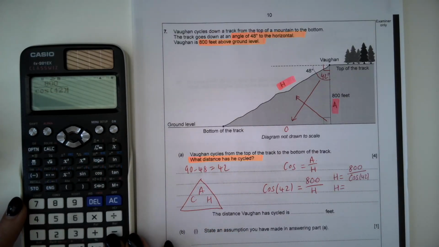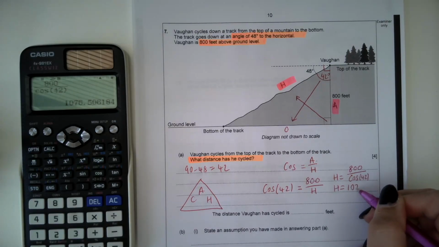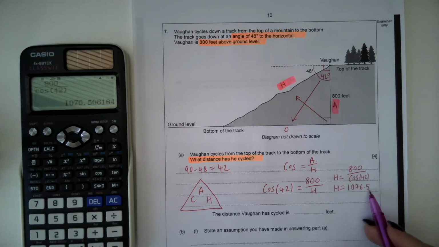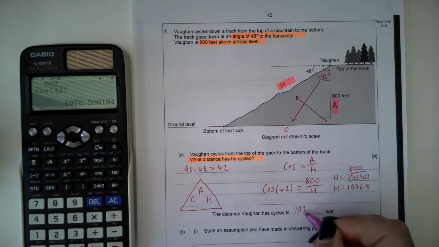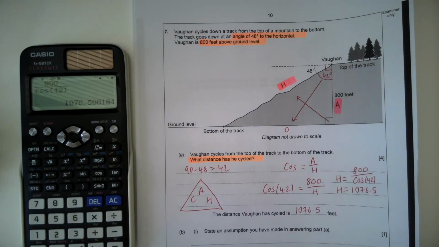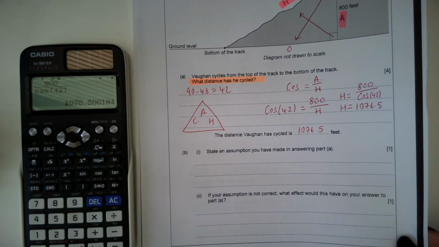Always close that bracket just to be safe as habit. And then we're going to write down here 1076.5. So the distance he cycled, they don't tell us to round it in any particular way. So I'm just going to round it to the nearest foot, maybe. In fact, no, I'll just write that on the line. 1076.5 feet. They don't tell us to round it, so I'm not really going to.